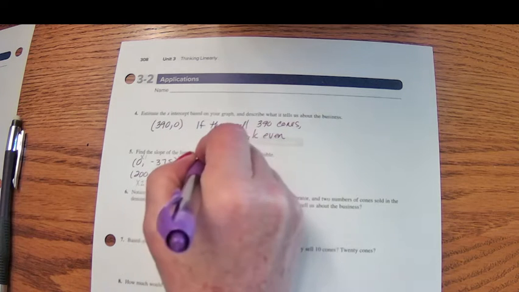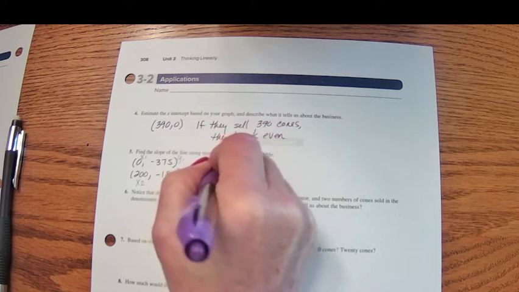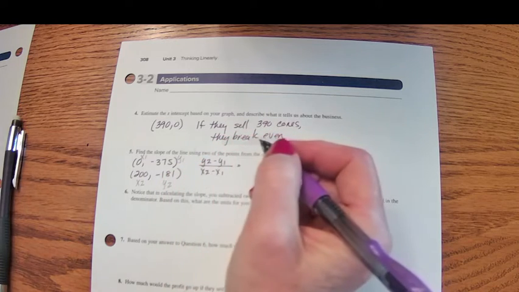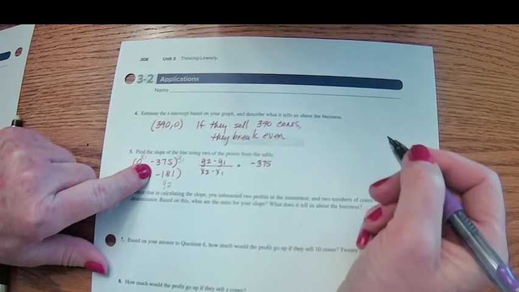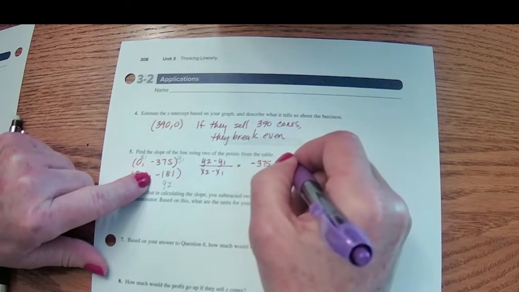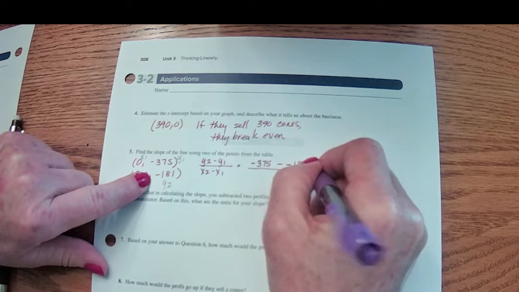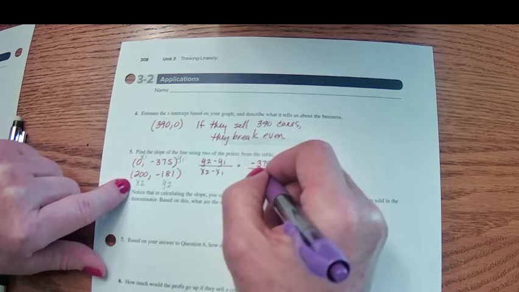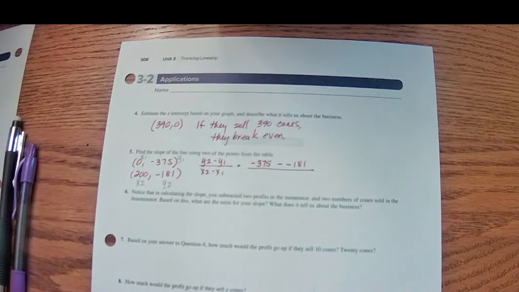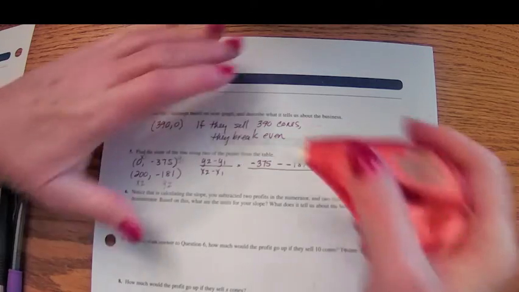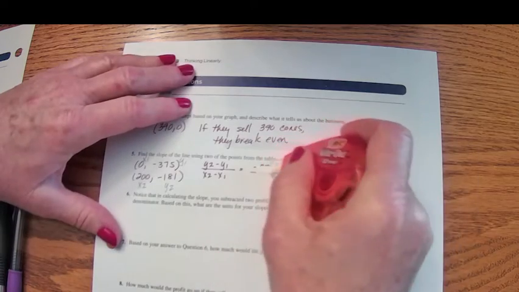So this is going to be y2 minus y1 over x2 minus x1. Negative 375 minus negative 181 over... you know what, it would turn out the same, but I want to put the y2's first.